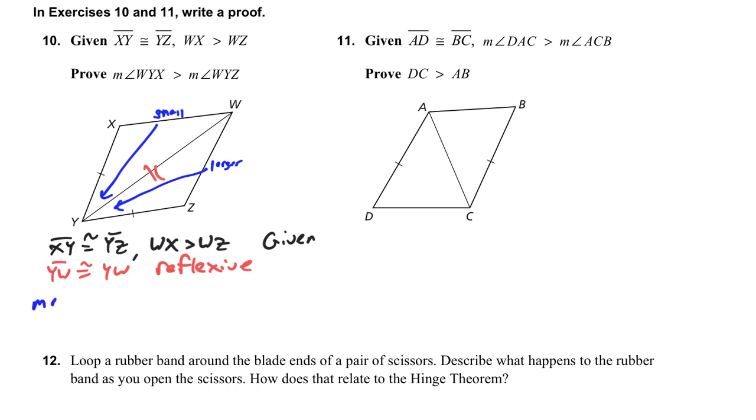What I can say is the measure of angle WYX, and that's going to be my green angle here, is going to be smaller than my little yellow angle over here, which is going to be the measurement of angle WYZ, and that's because of the converse of the hinge theorem.